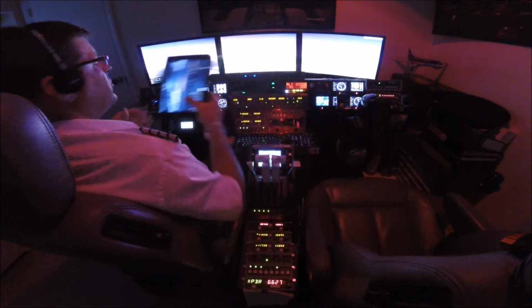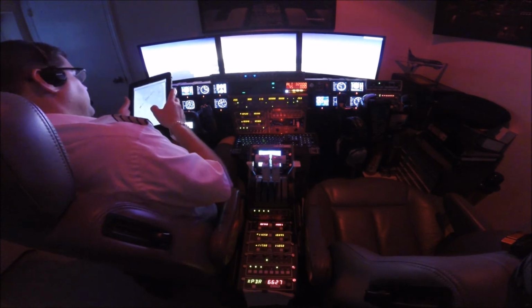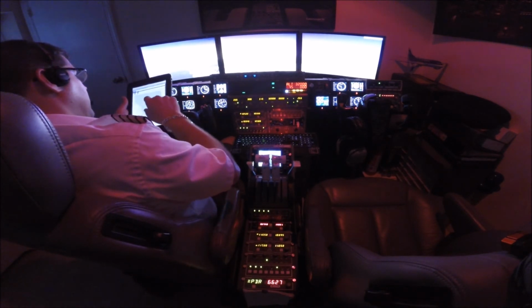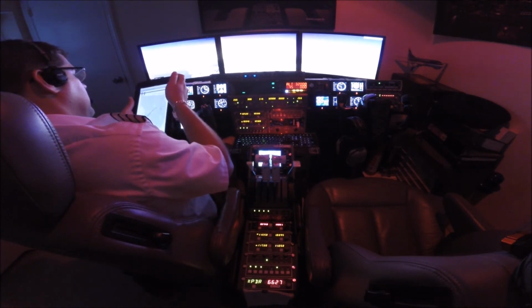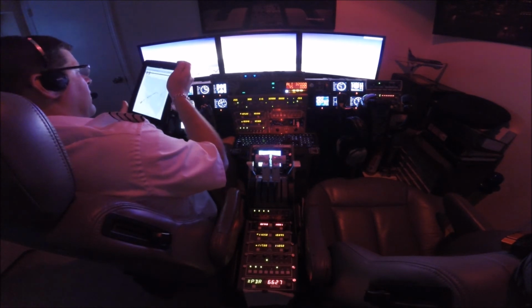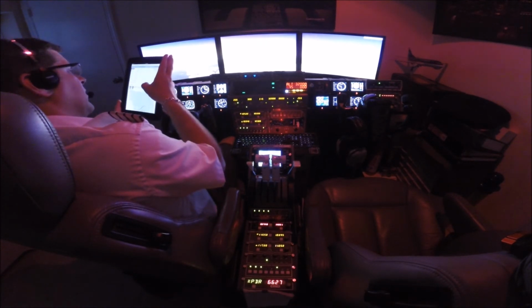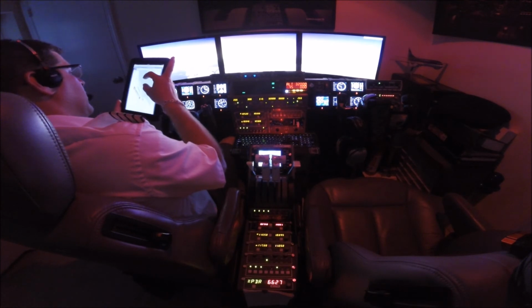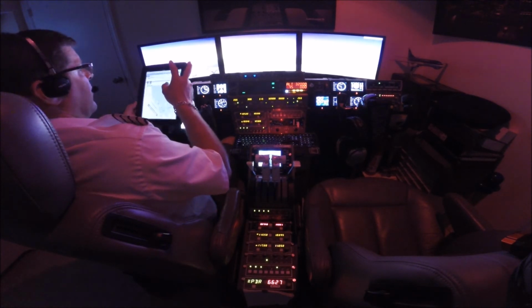Alright, pull up the charts here for Toronto. We're arriving on the Ling 6 arrival. I believe that's how you say it. Sometimes I don't know how to say these waypoints and arrival procedures.